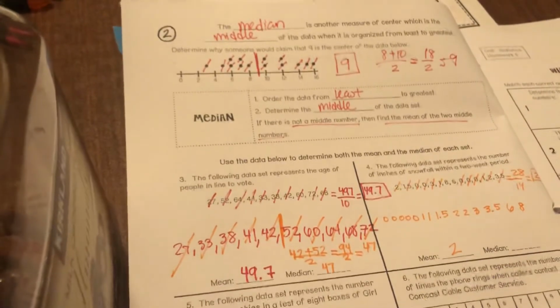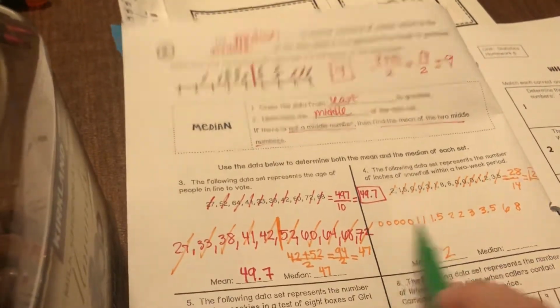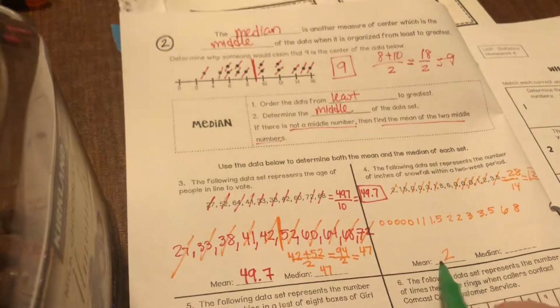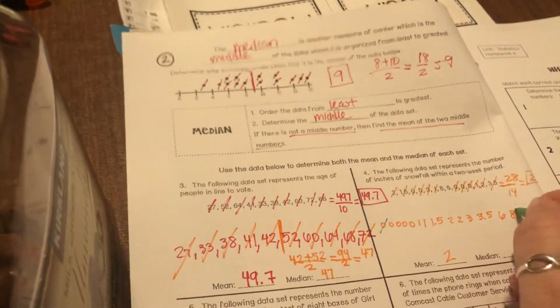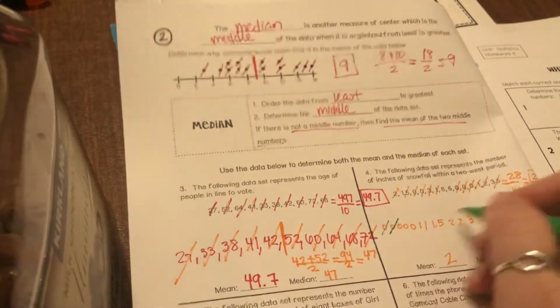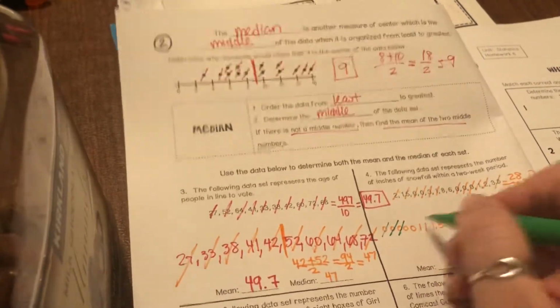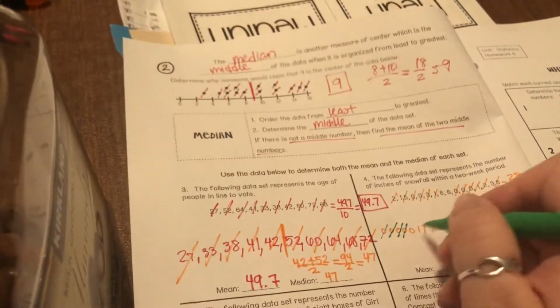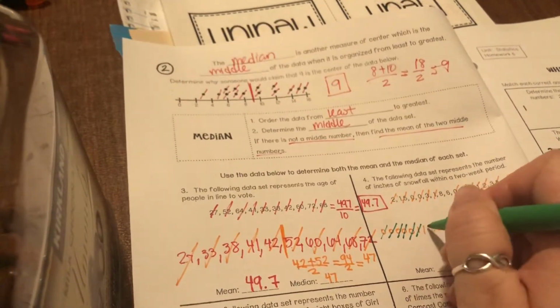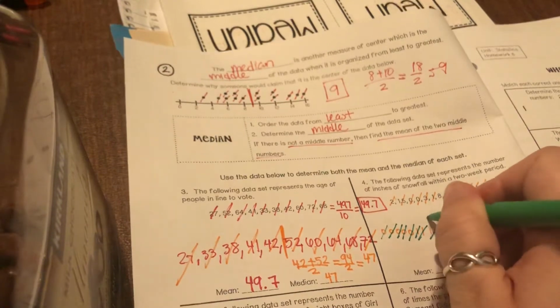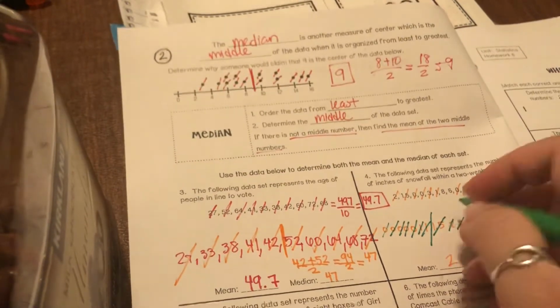They didn't go that far away. It went from 0 to 8, so the median should hopefully be pretty close to this number. Let's see. First, last, first, last, and so on, until it's between 1 and 1.5.